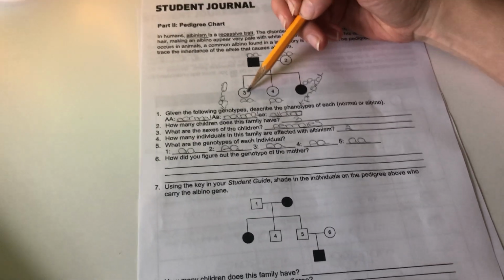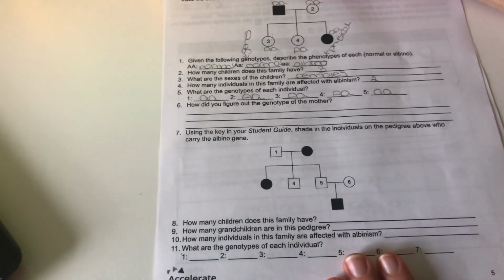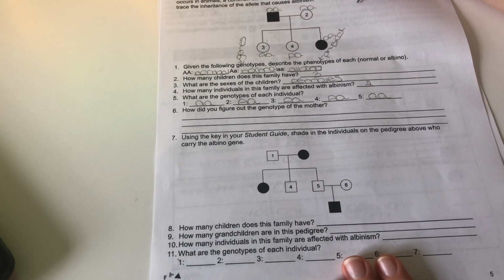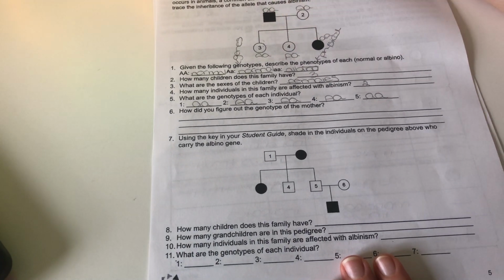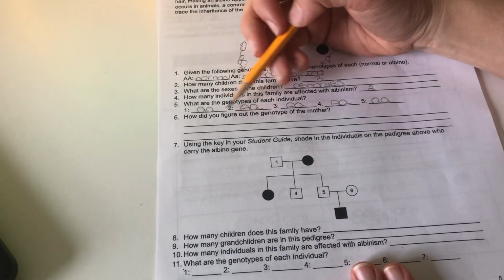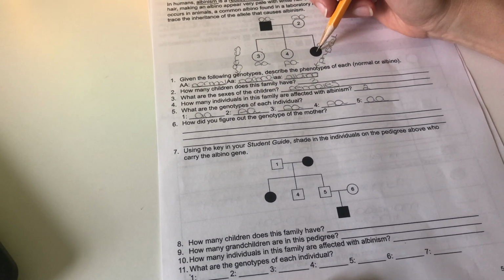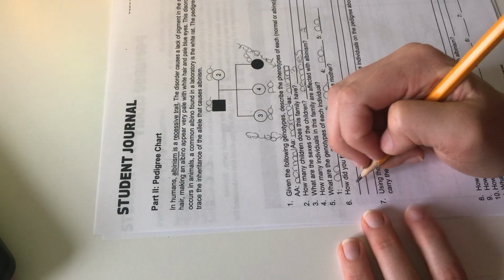These guys don't have albinism, so they could only get a little a from the dad, and so they had to get the big A from the mom. If they got her little a, remember they would show albinism. How did we figure out the genotype of the mother? Well, she has a child that's albino, so she had to have a little a.